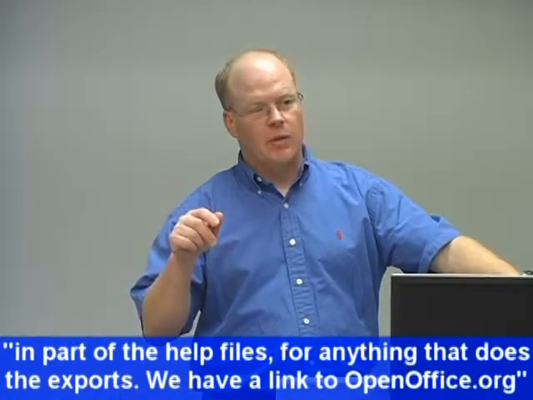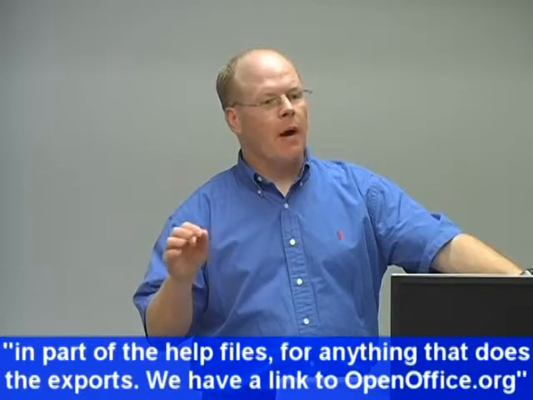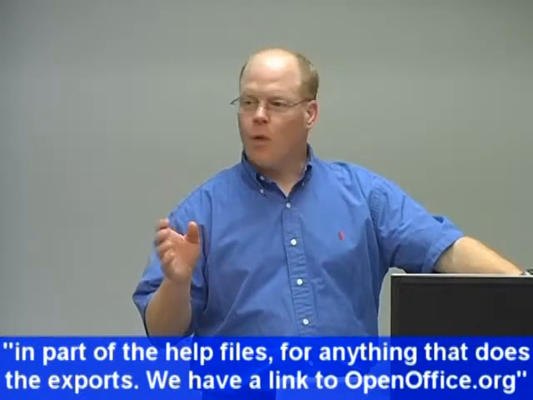If you don't have Excel, in part of the help files for anything that does the exports, we have a link to a thing called openoffice.org. OpenOffice is a freeware product, but it opens Excel files. It's a powerful little product. It's very, very powerful. Recently purchased by Oracle. It used to be under Sun Microsystems, I believe. Don't quote me on that, but they created this. It was a competitor for Microsoft Office, and they offer it free. So if you don't have Excel, save it to Excel and then open it in OpenOffice.